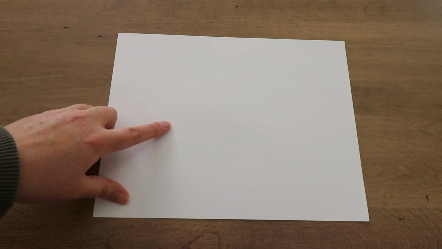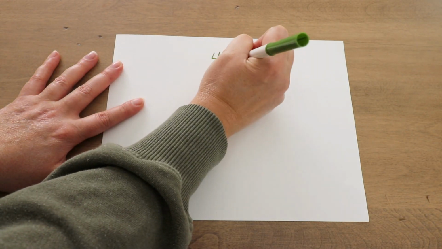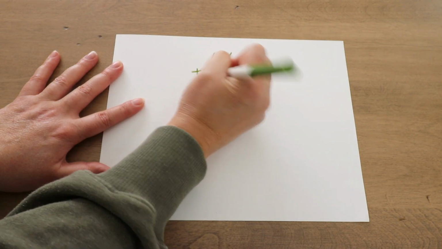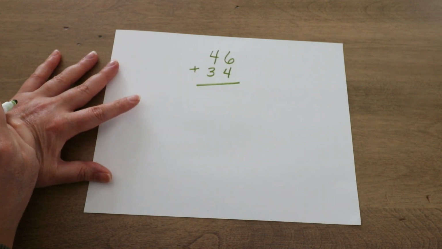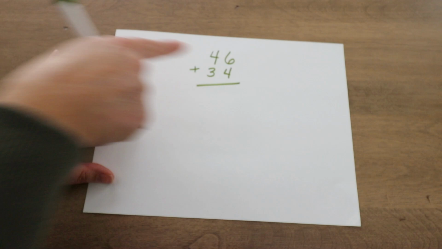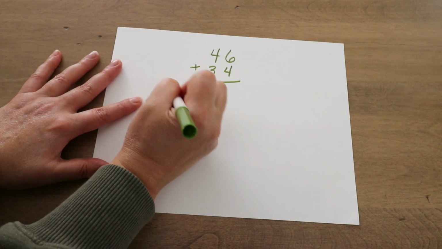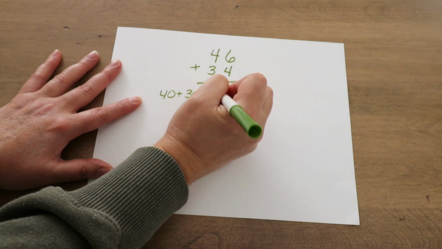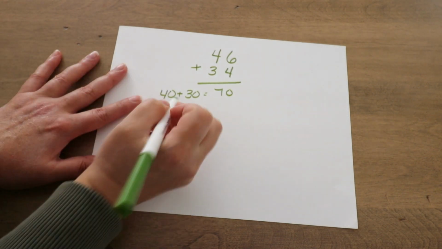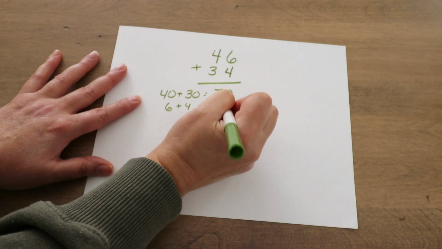Okay, the partial sum strategy for addition is pretty straightforward, so let's start there. What if we had the number 46 plus 34? Now, for the partial sum strategy, what students will do is break them apart by place value. So here we have 40 plus 30, because that's what those numbers represent, equals 70. And then we can go to our ones. 6 plus 4 equals 10.